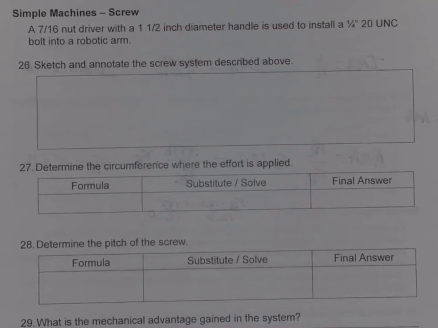We're going to take a look at numbers 26 through 30, dealing with simple machines and specifically the screw on activity 112, simple machines practice problems. In this scenario, we've got a 7/16 nut driver with a 1.5 inch diameter handle used to install a 1/4 inch 20 UNC bolt into a robotic arm.